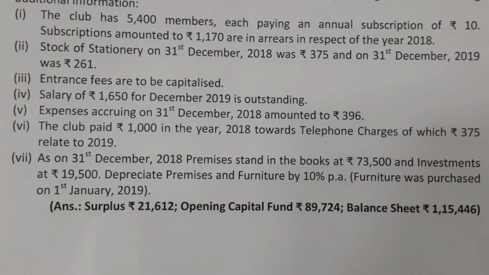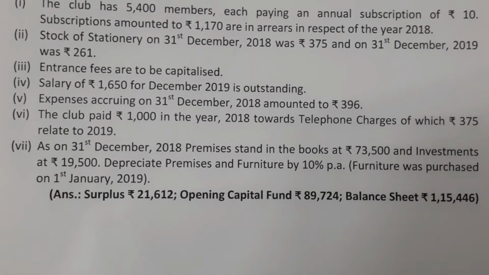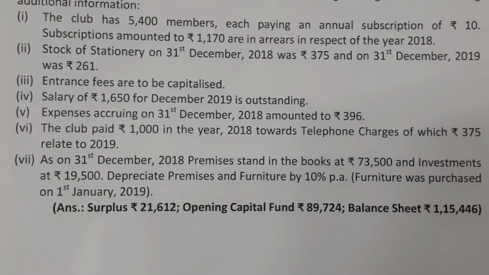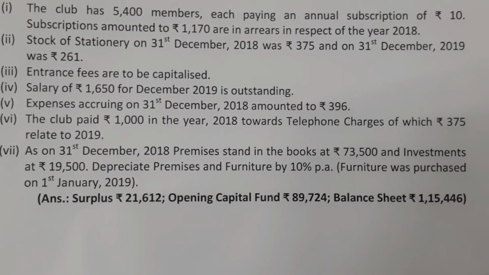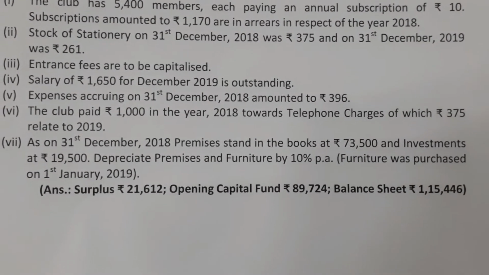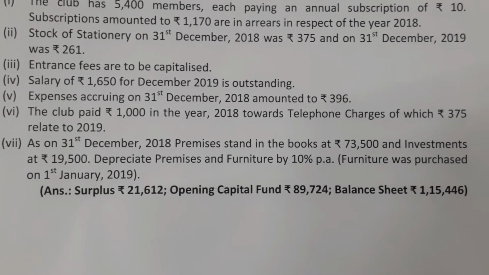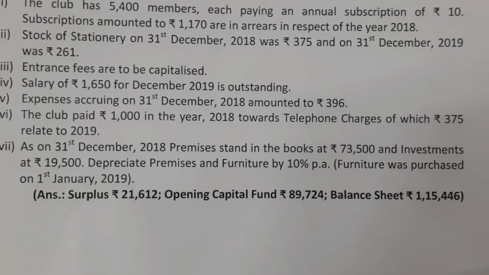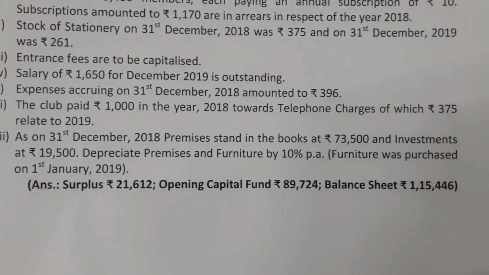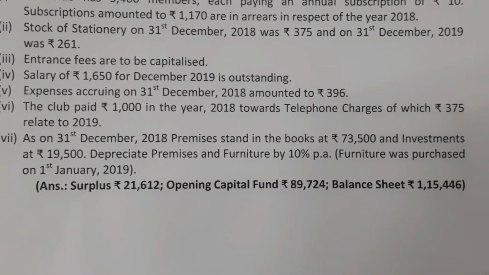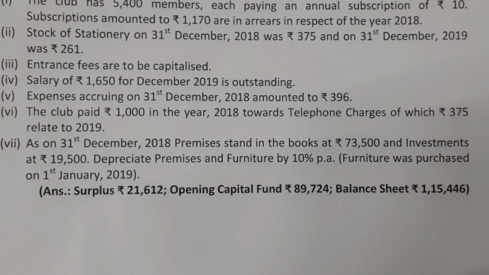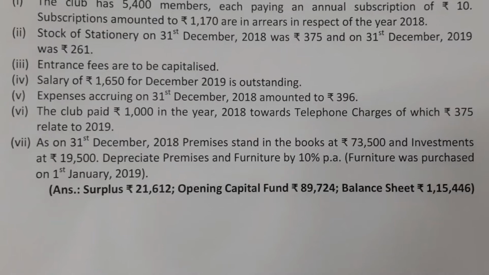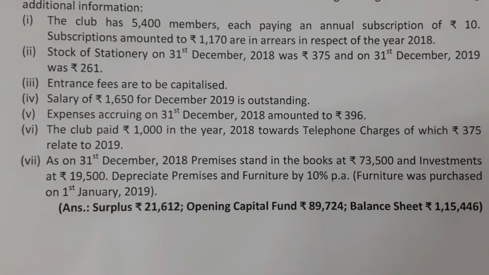Expenses accruing on 31st December 2018 amounted to 396 rupees. The club paid 1000 rupees in the year 2018 towards telephone charges, of which 375 rupees relates to 2019. This is a very important adjustment here. The club paid telephone charges of 1000 rupees last year, but 375 of it was prepaid for the current year.